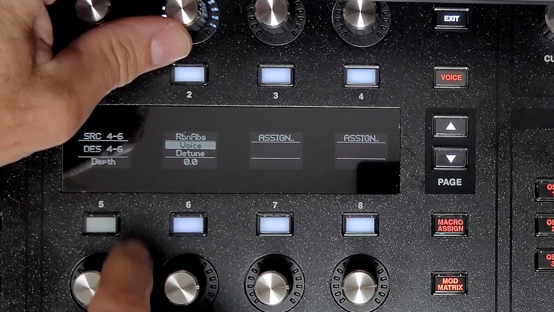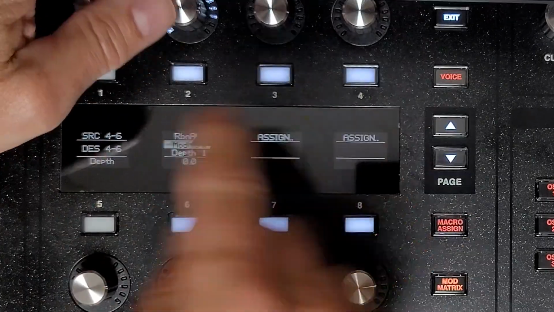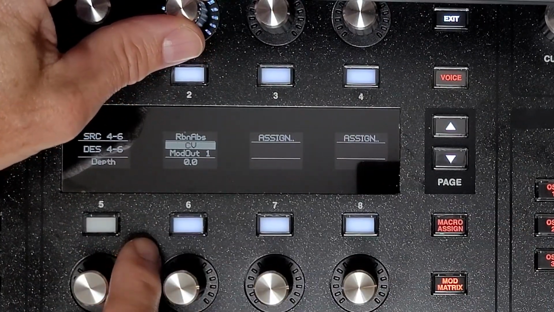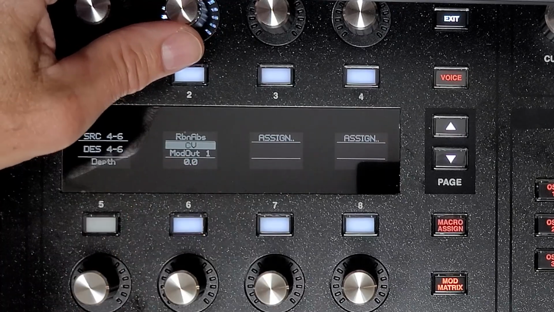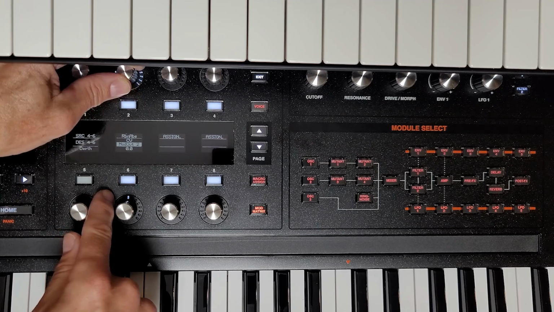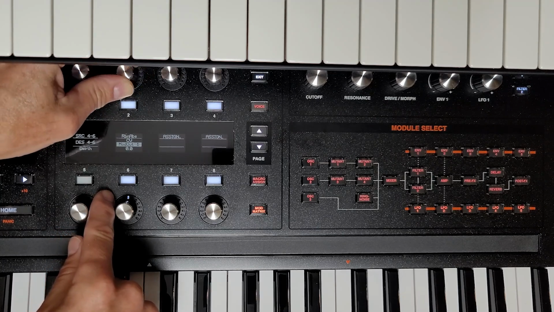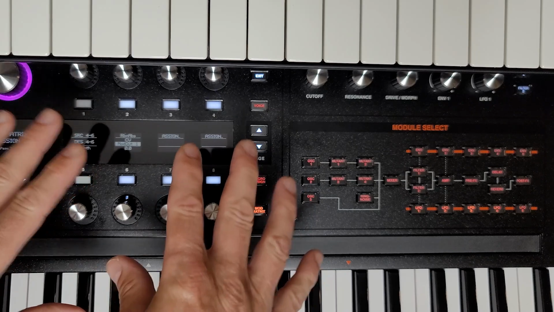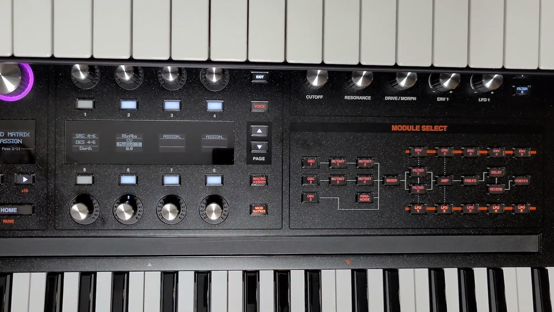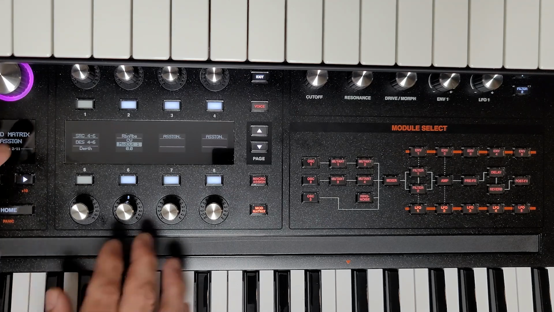mod matrix. I could actually have a macro. You can set up macro knobs. You can actually modulate the macro knobs from here. I could modulate the CV because there's CV output on this. There's multiple CV outputs. There's a mod 2, mod 1, mod 2. So we also could use the mod matrix inside the Hydrasynth to modulate our modular system, our analog modular system, because it has those inputs and outputs.